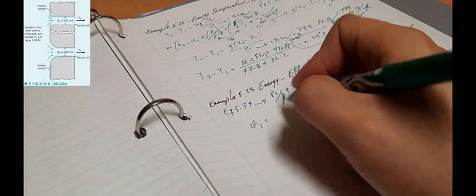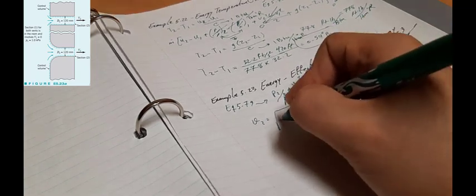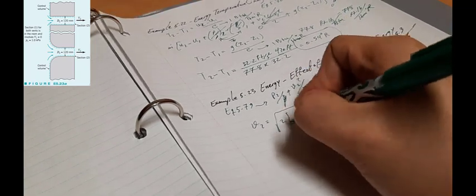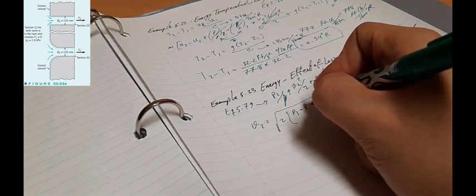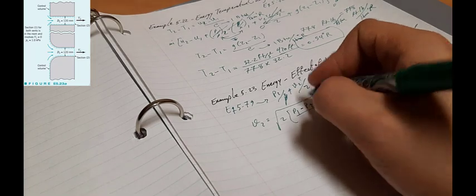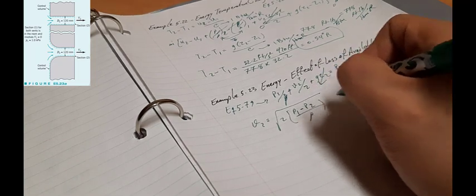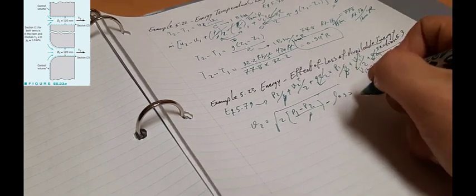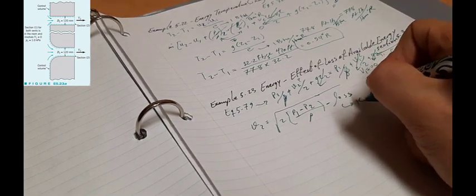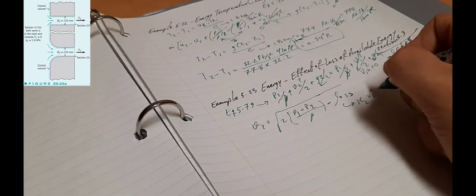So, the V2 is going to be equal to square root of 2 multiplied by the pressure at section 1 minus pressure at section 2 divided by rho, minus the losses. The loss is defined as KL V2 to power 2 over 2.